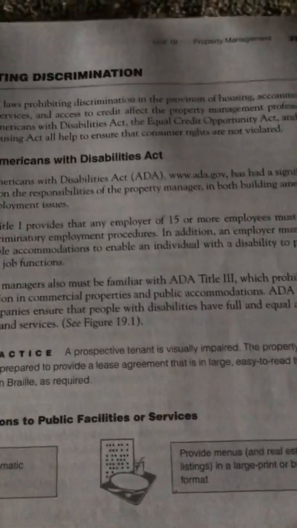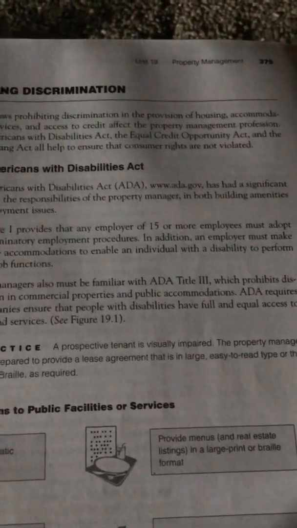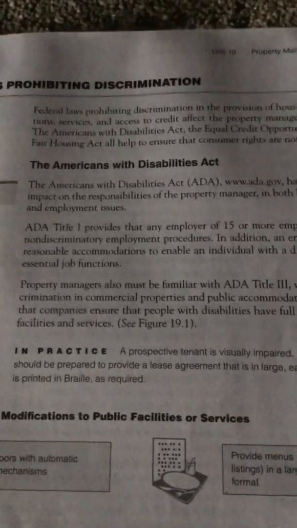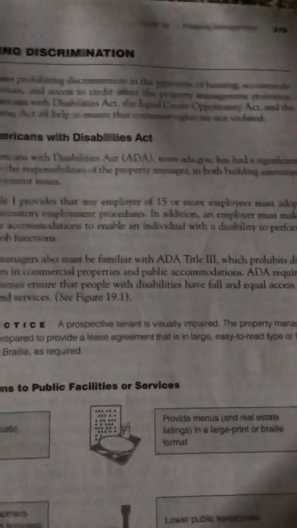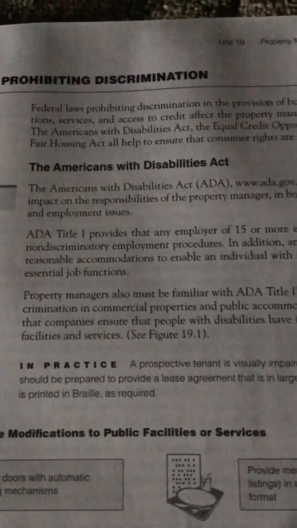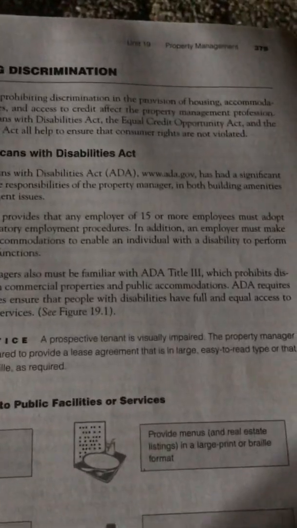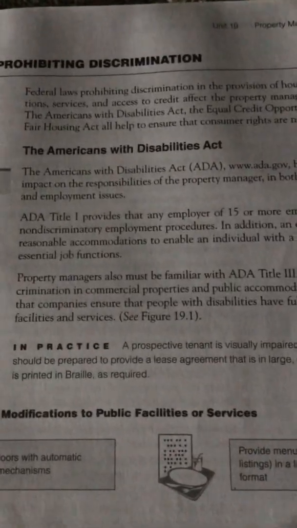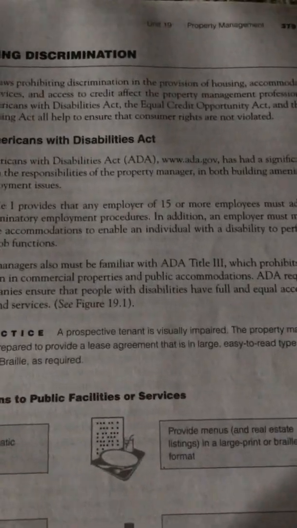Federal laws prohibiting discrimination in the provision of housing, accommodations, services, and access to credit affect the property management profession. The Americans with Disabilities Act, the Equal Credit Opportunity Act, and the Fair Housing Act all help to ensure that consumer rights are not violated.